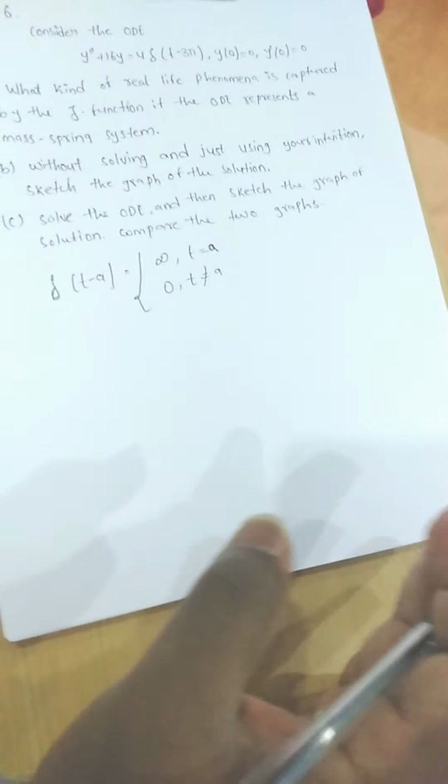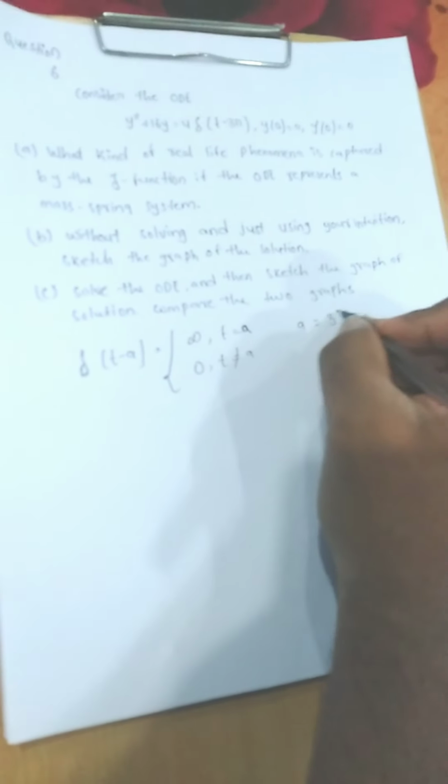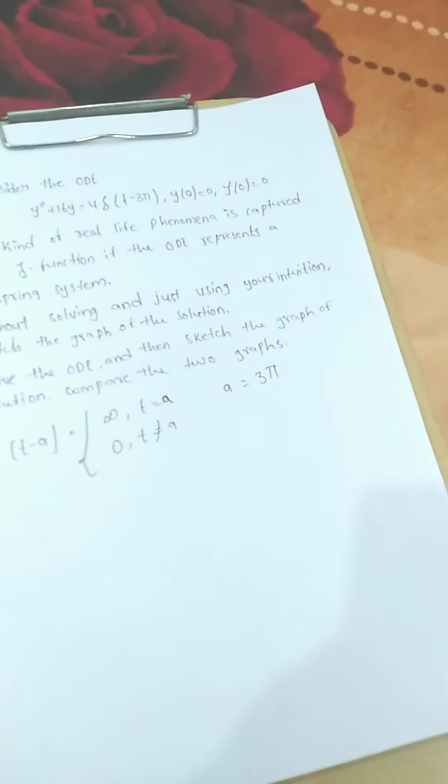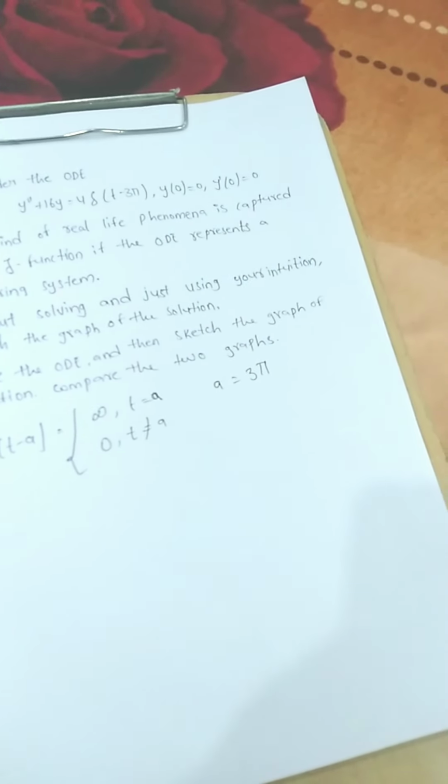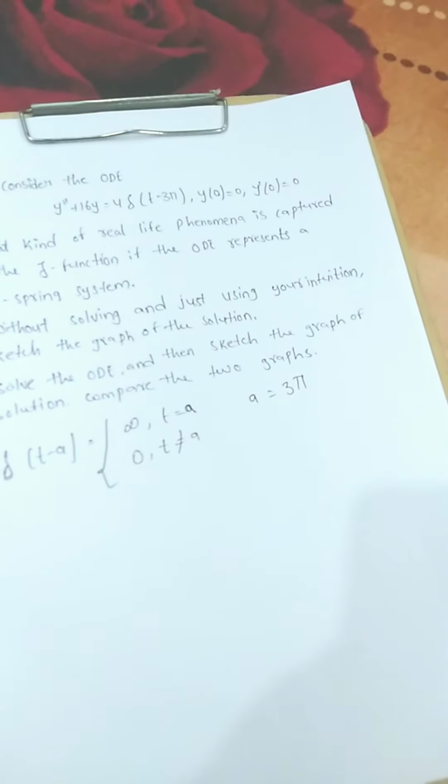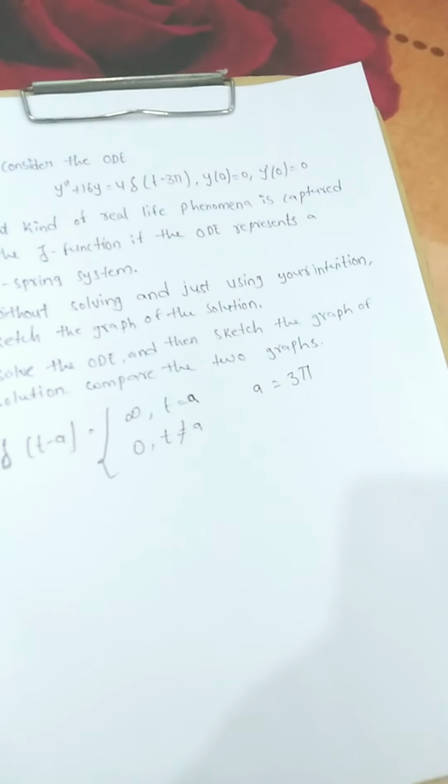Given here a is equal to 3π, so we may say that the graph changes shape at t equals 3π.